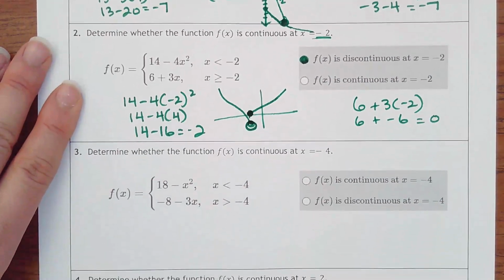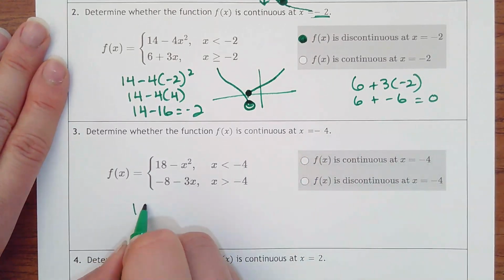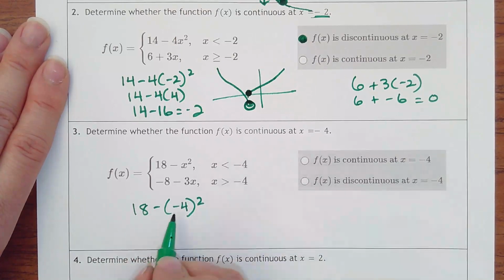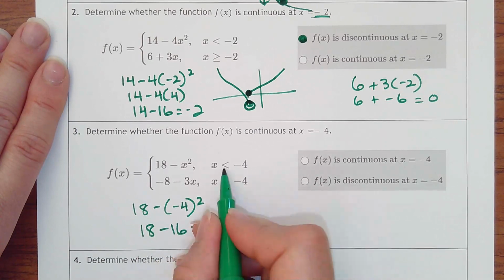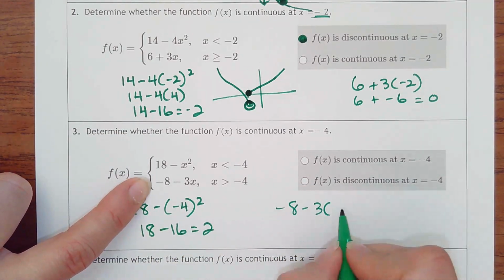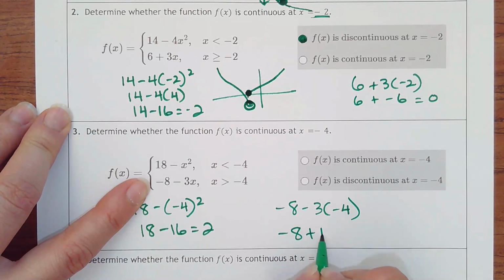All right, and then number 3, is it continuous at negative 4? Plug it in. That would be negative 4 squared, 16. 18 minus 16 gives me 2 from the left. This gives me negative 8 minus 3 times negative 4. That'd be plus 12. 12 minus 8 is 4.